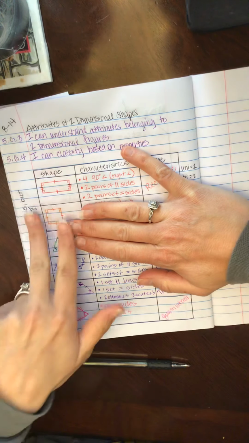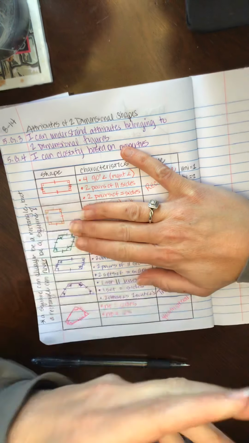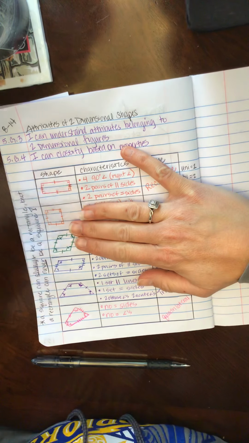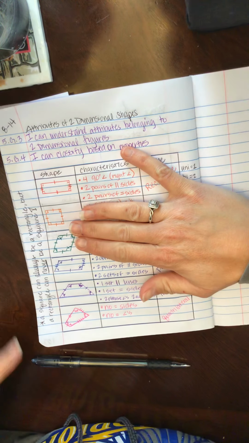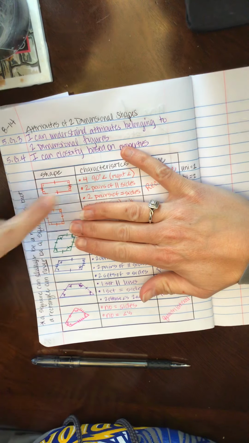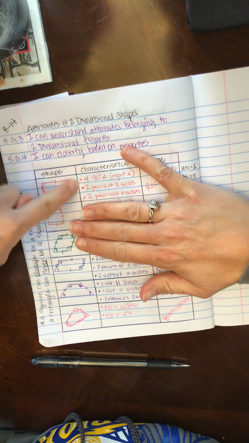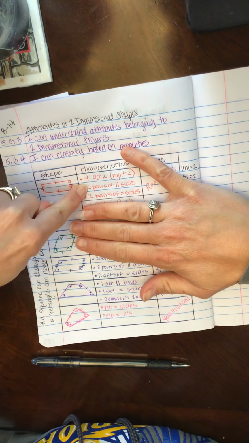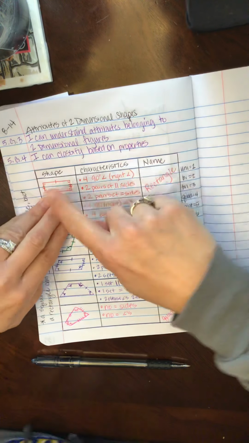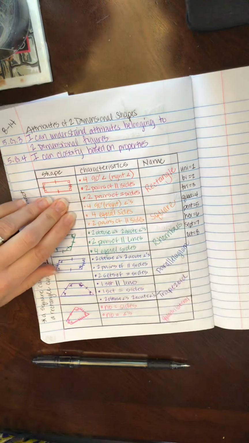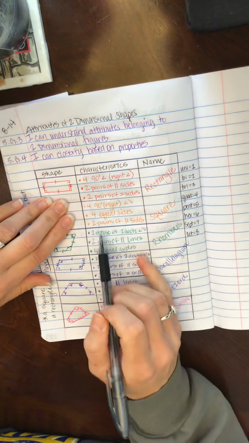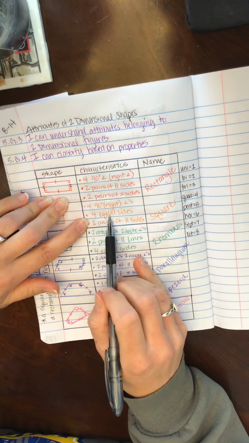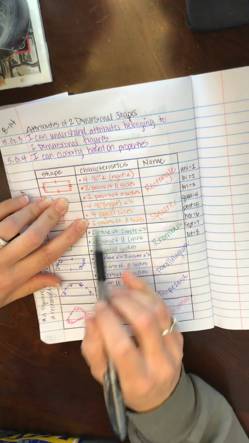2 pairs of equal sides. 1 pair of equal sides. 2 pairs of equal sides. All 4 are equal, so you definitely do have at least 2 pairs of equal sides. So a square can always be a rectangle because it can be characterized with these characteristics. However, a rectangle cannot ever be classified as a square because it does not have 4 equal sides.